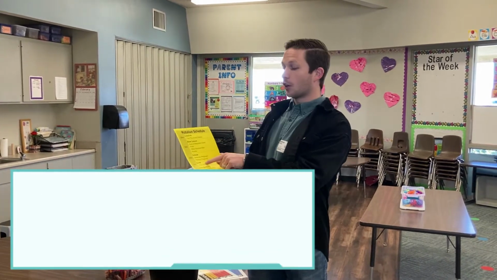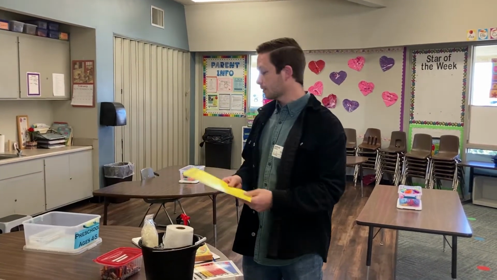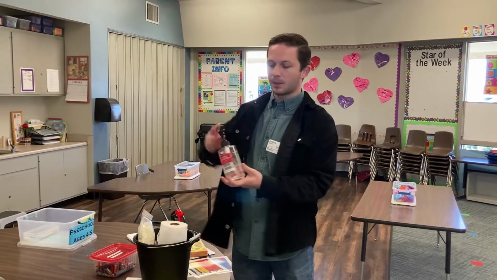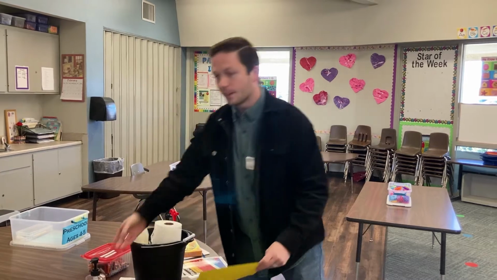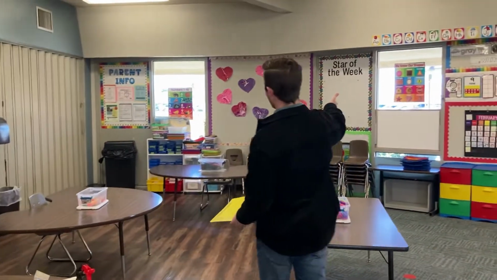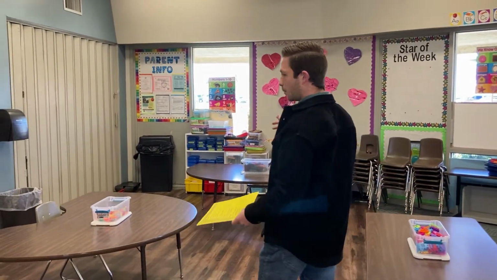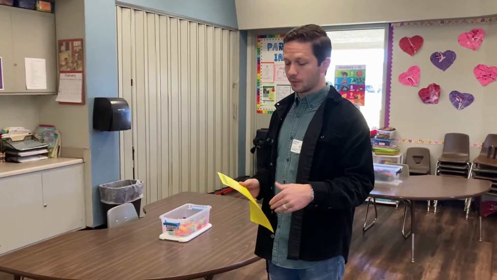So the next thing on our class rotation schedule is snack. For snack, as they're coming off the playground, you can use some hand sanitizer as they're walking in the doors. And then you can ask kids to grab a chair. We'll set them out around the tables. And then your coordinator will deliver snack to your classroom.